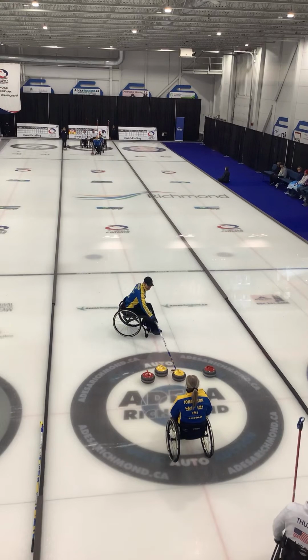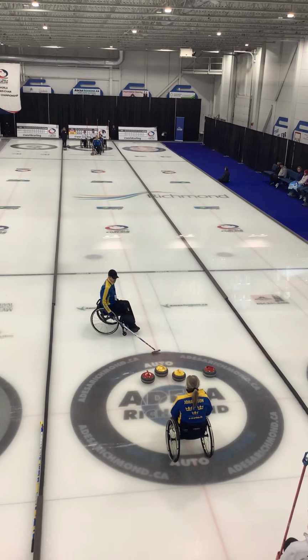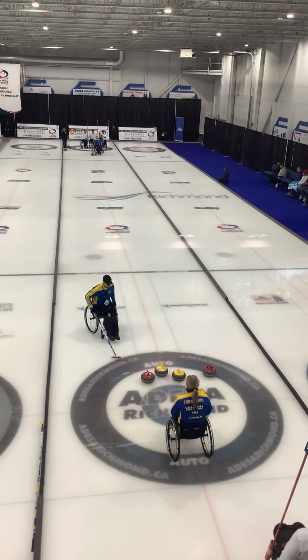Sweden looking at the angles here, seeing if there's a way they could remove 2 of the United States stones.